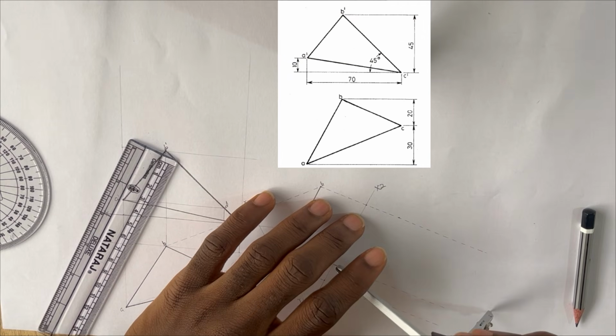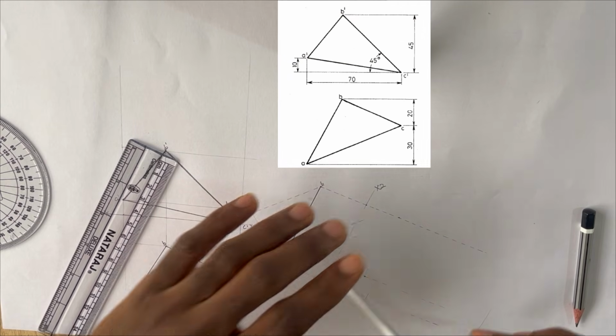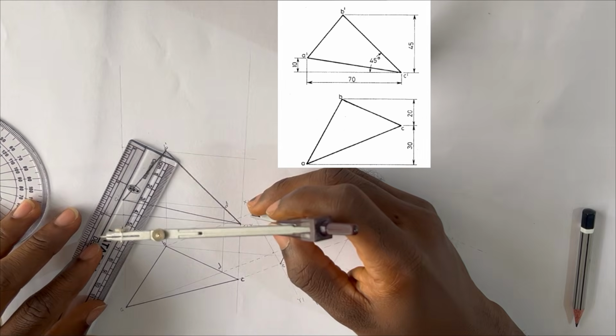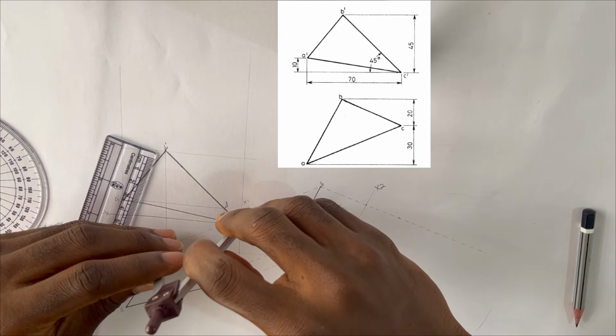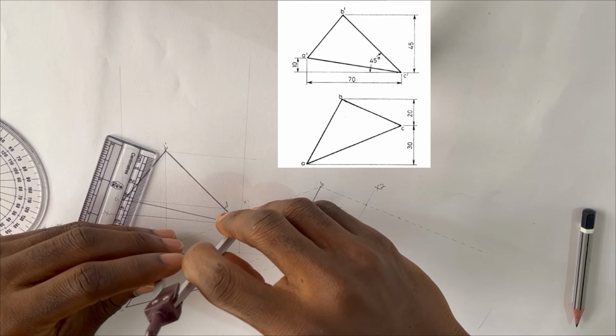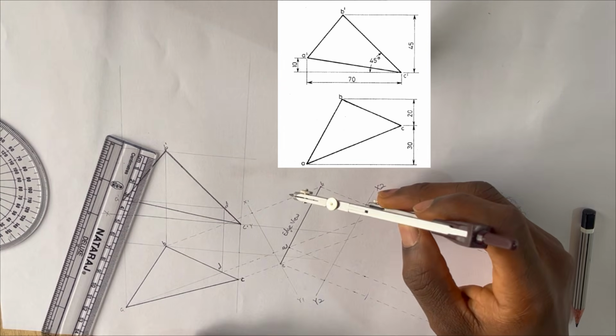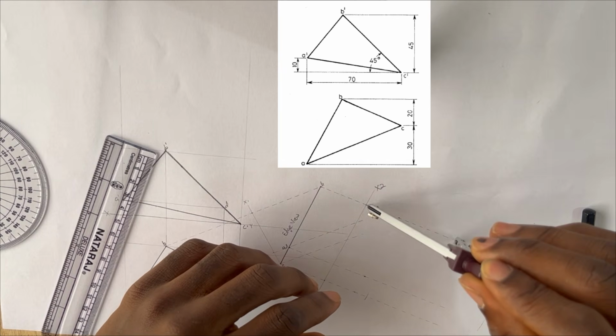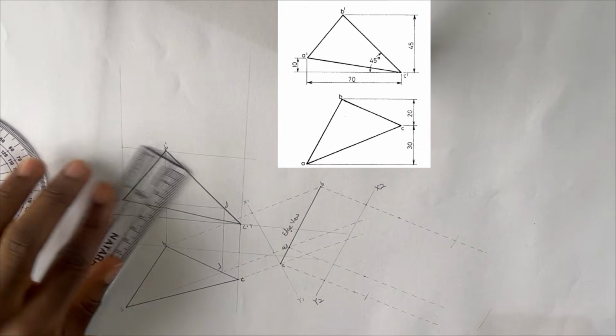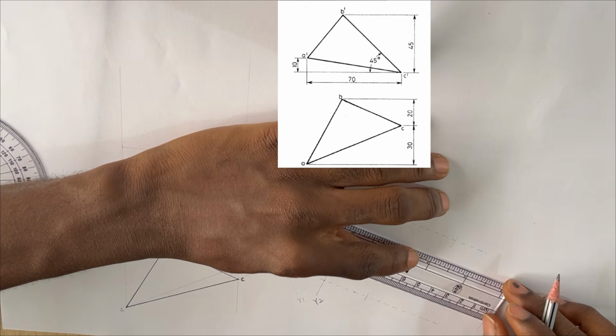I make its intersection as well. And then x1, y1 to B. x1, y1 to B. And then I transfer that as well. So I just need to complete A.